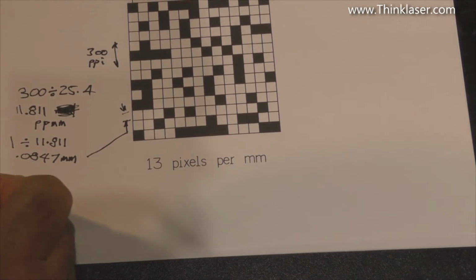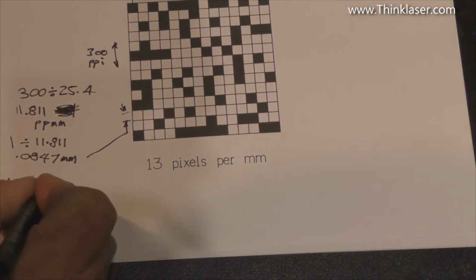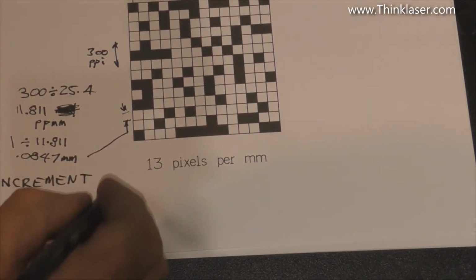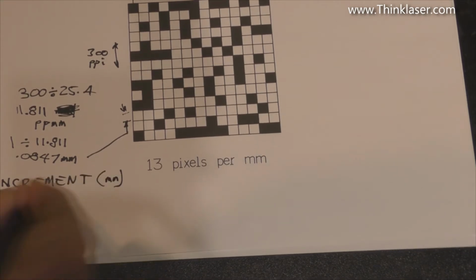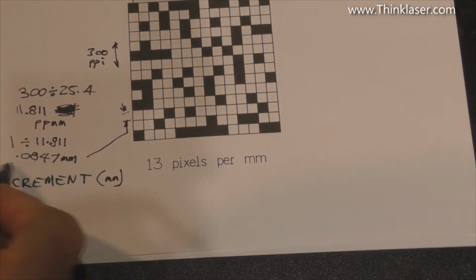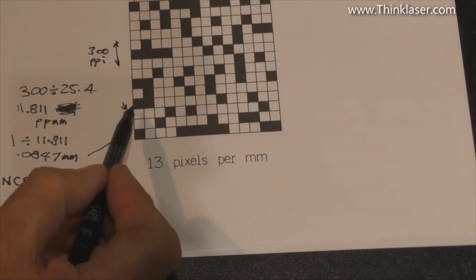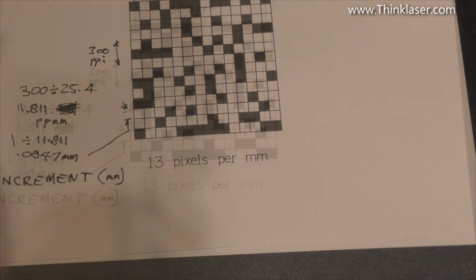At some stage when you're setting up your scan parameters, you will be asked the question, what is the increment? And that will be asked for in millimetres. That's the answer to the question, 0.0847, because you want to step down 1 pixel at a time in the Y direction.